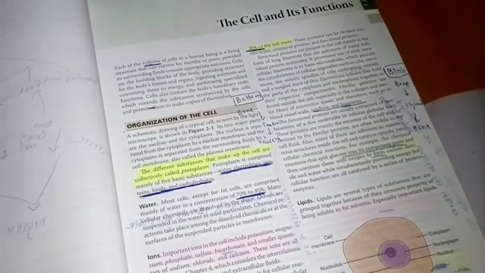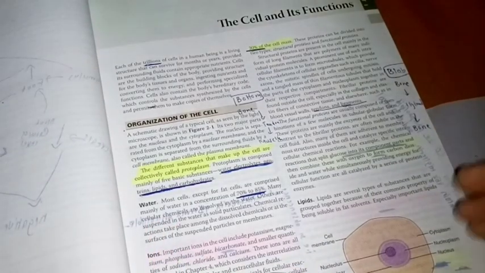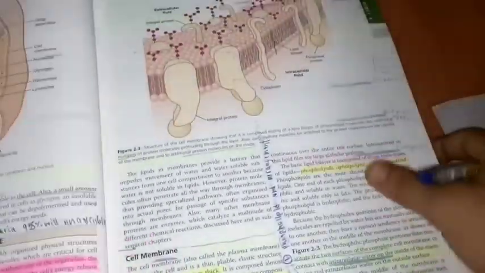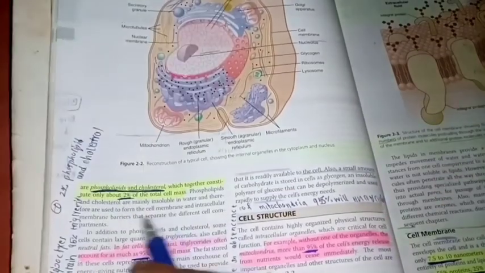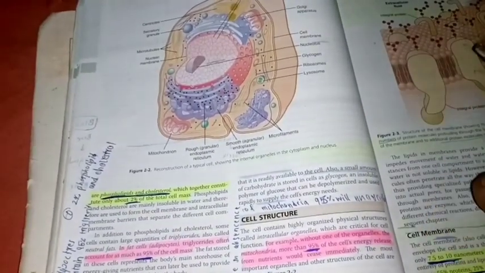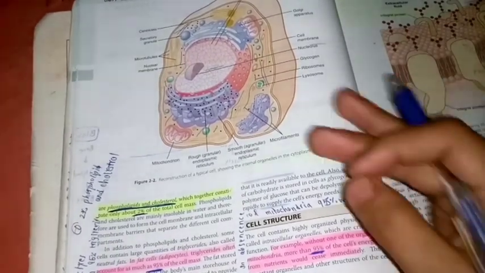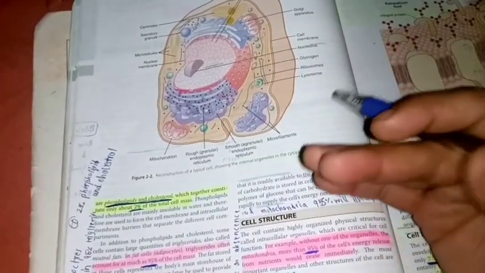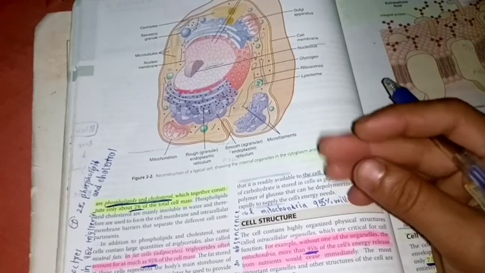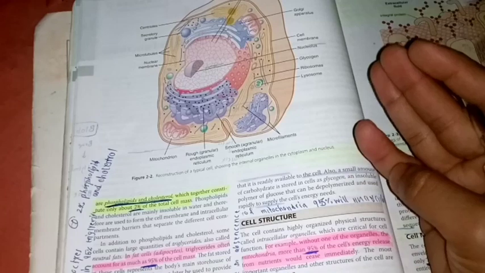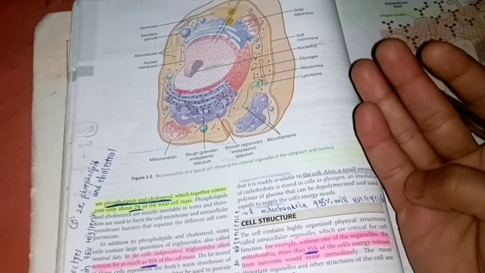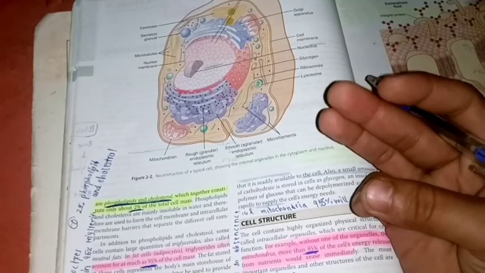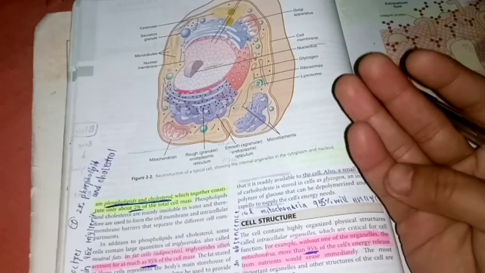Now we have the lipids. There are three types of lipids: phospholipids, cholesterol, and sphingolipids. They consist of 2% of the body mass. Phospholipid is very important. It is the most abundant lipid in the cell, in the structure of the cell membrane. Among the lipids, the most abundant is the phospholipid, then cholesterol, and the sphingolipids are in the least amount of these three lipids.